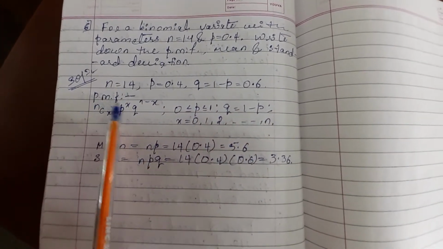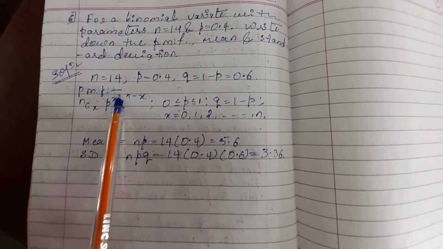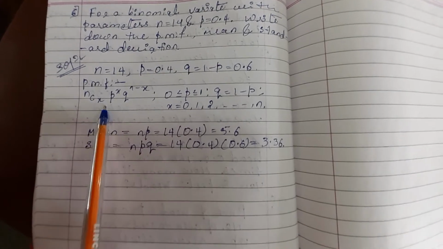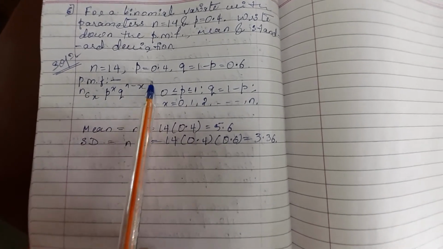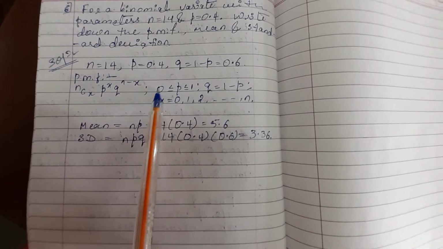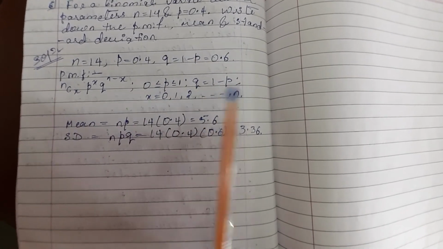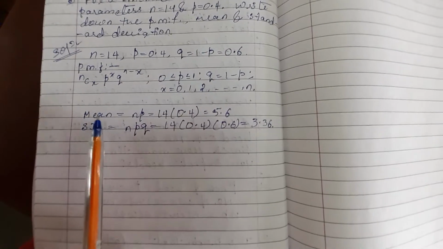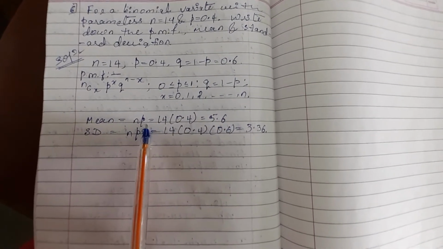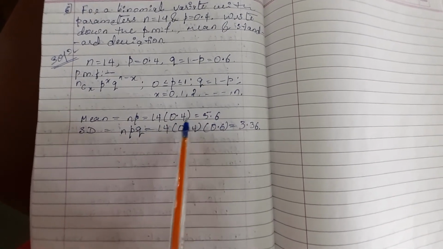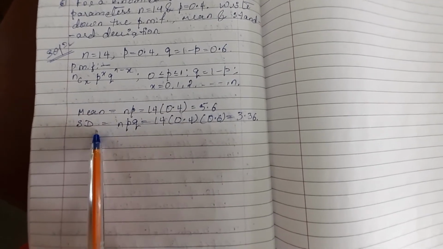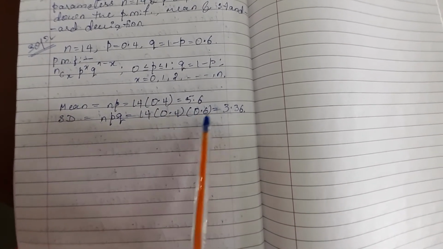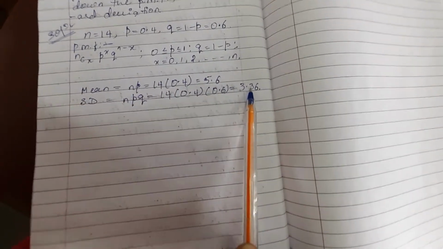PMF stands for probability mass function of a binomial distribution, that is nCx p raised to x, q raised to n minus x, where p lies between 0 and 1, q equals 1 minus p, and x takes the values 0, 1, 2, 3, 4 and so on up to n. Then mean equals np equals 14 into 0.4 equals 5.6, and variance equals npq equals 14 into 0.4 into 0.6 equals 3.36.